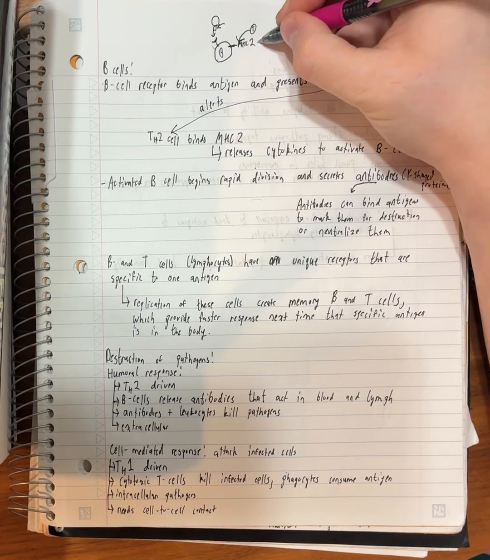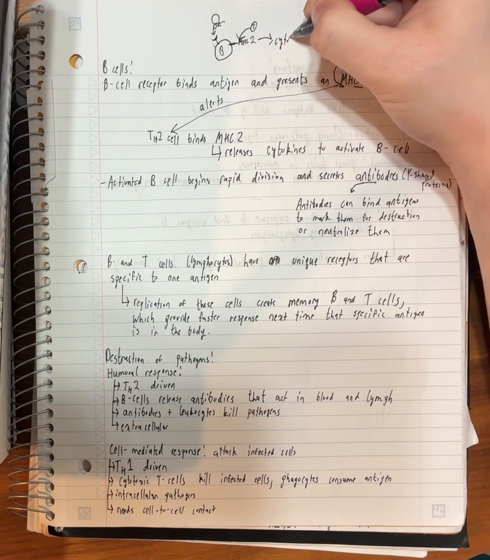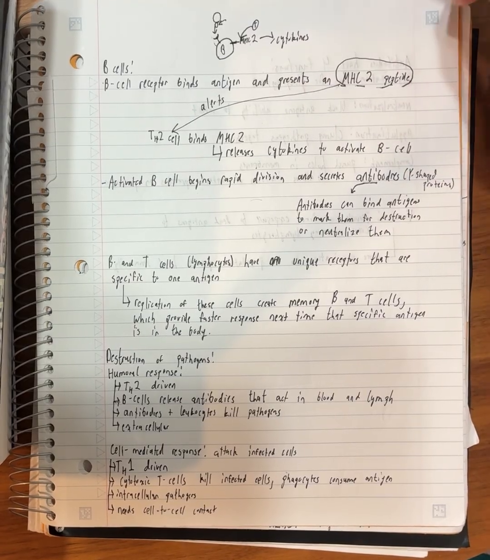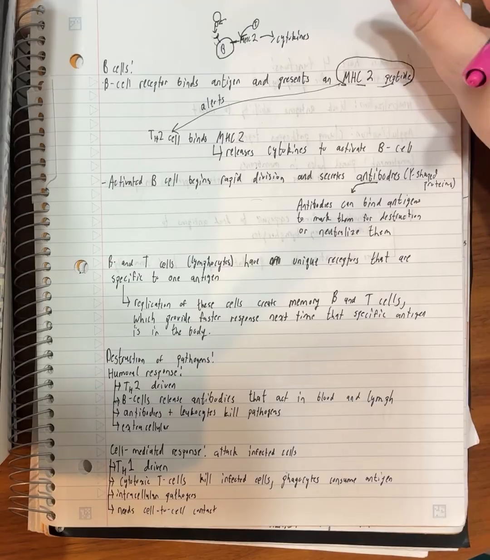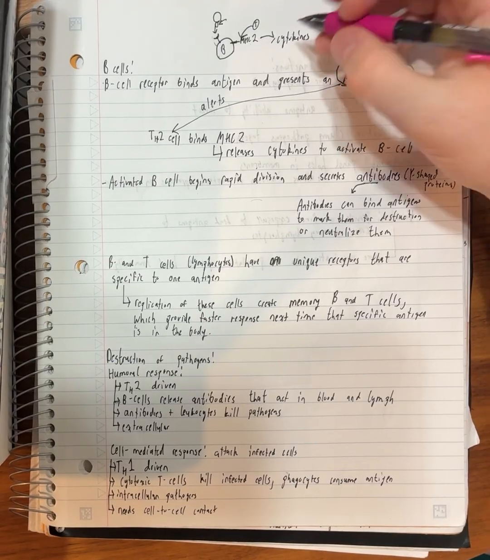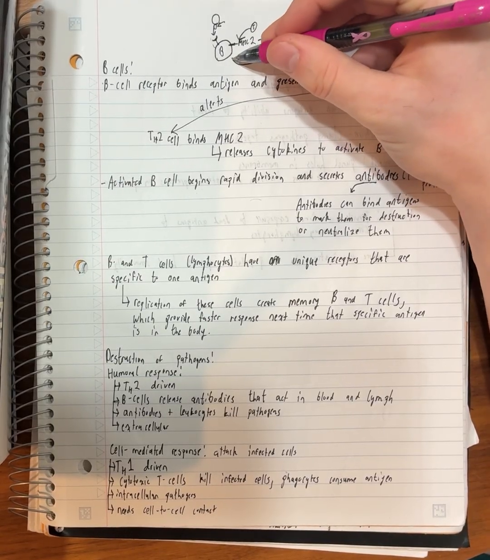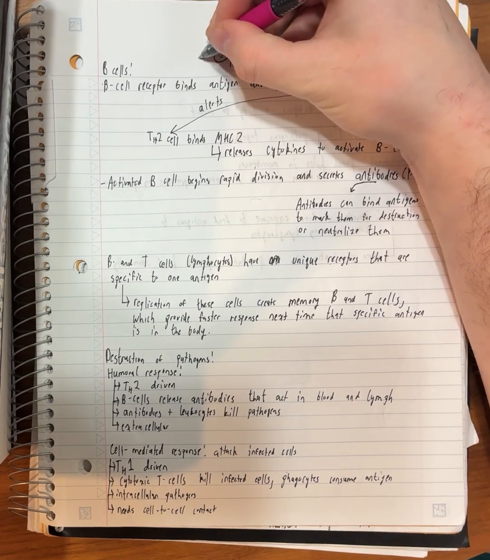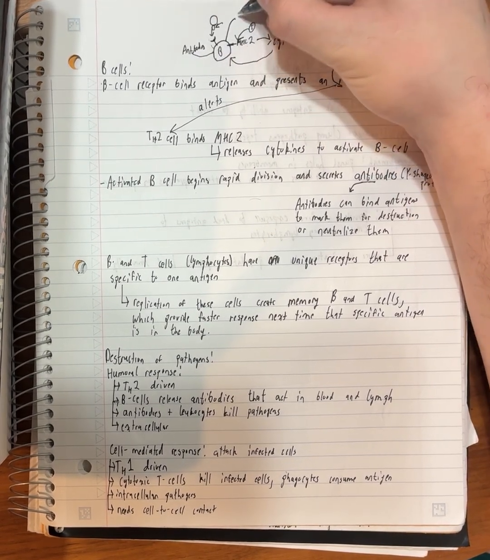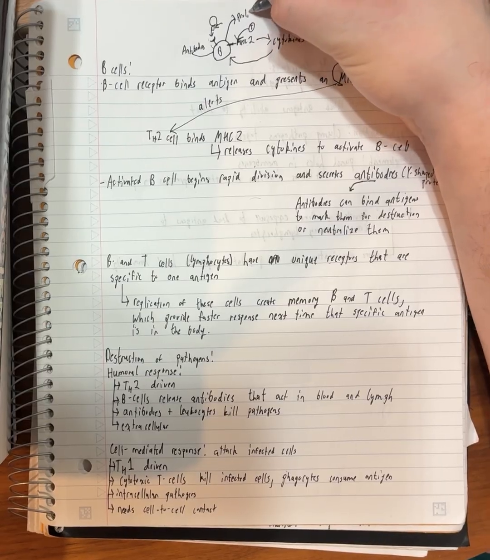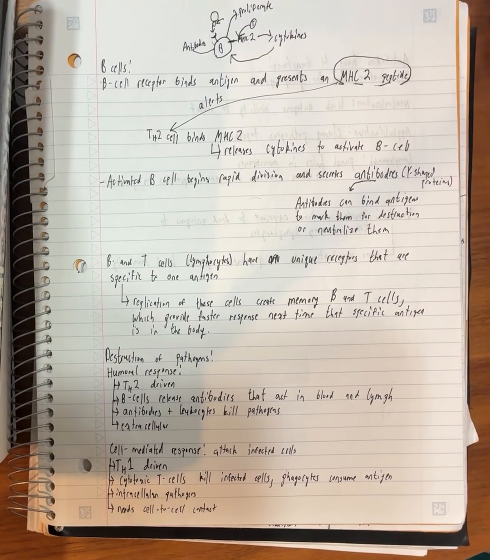And when it does that, it's going to release cytokines. And cytokines do two things. They recruit other immune cells, and they activate this B cell to release antibodies and to proliferate, or to start cloning.